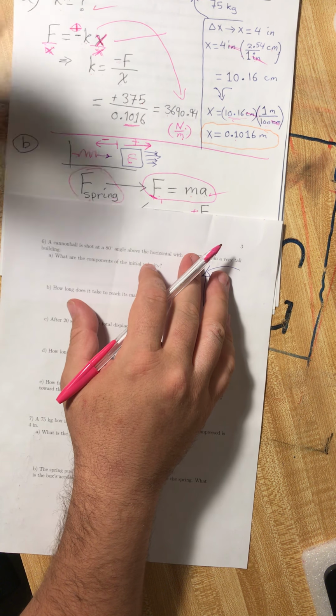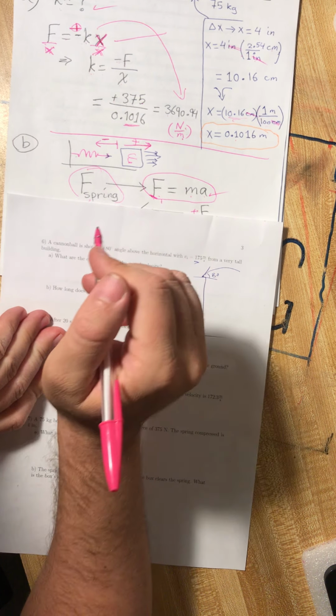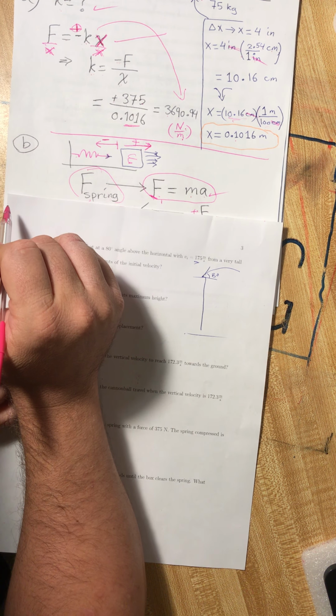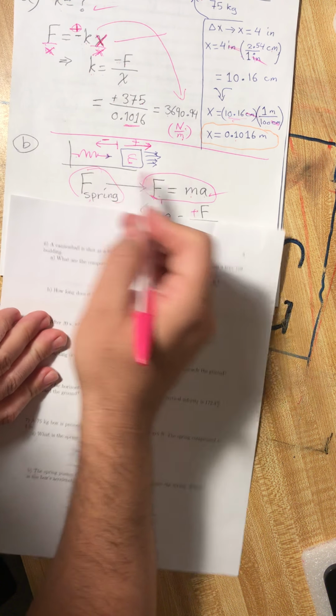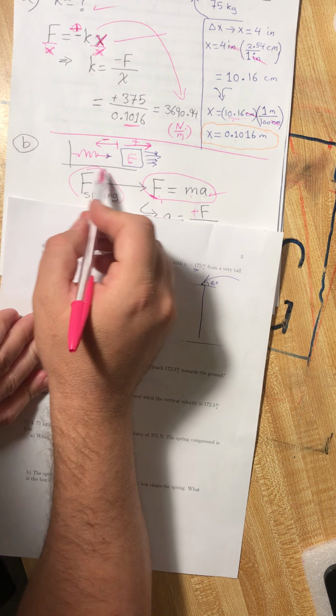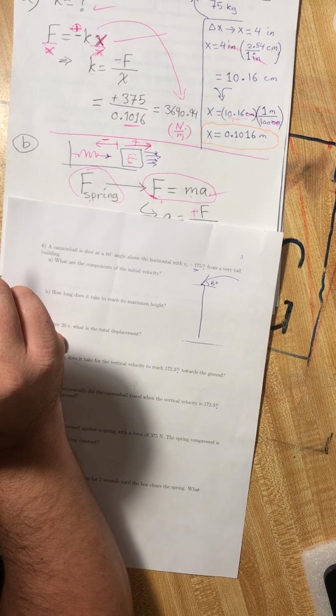Now, if we see part B, the spring is released and the force of the spring accelerates the mass.